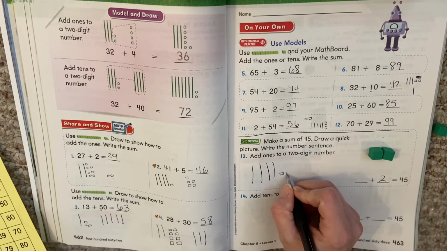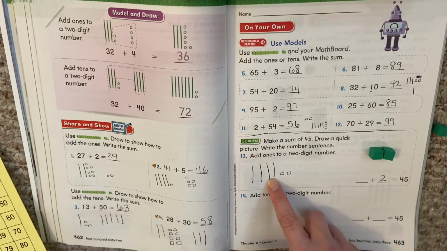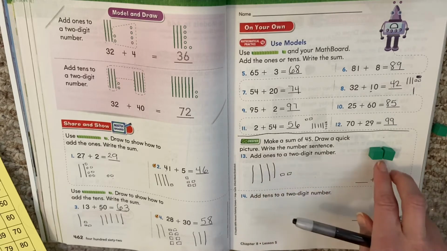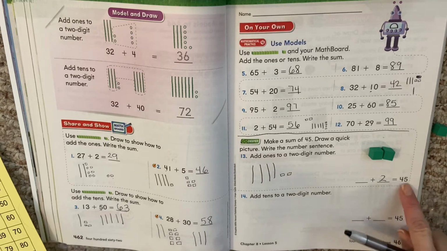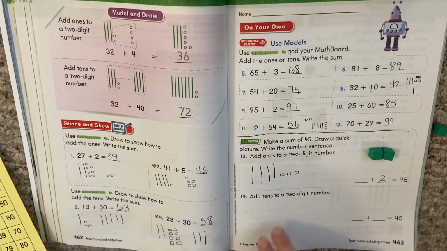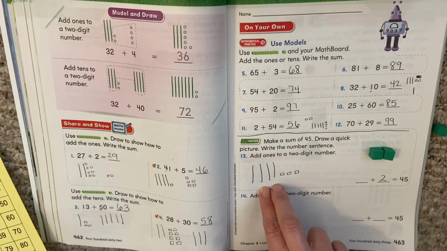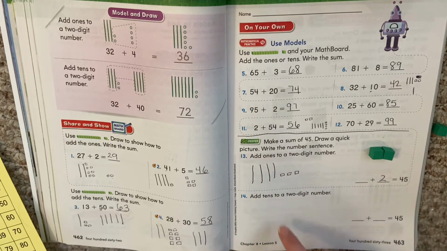Let me add another one. 40, and then how many ones do I have? 1, 2, 3, 4. So 44. Almost. I need to get to 45. Draw another one. Let's see, do I have it yet? 40. 1, 2, 3, 4, 5. 4 tens, 5 ones. That's 45.